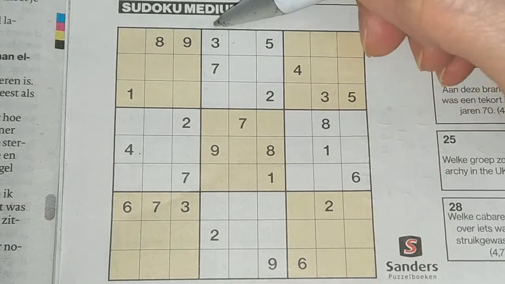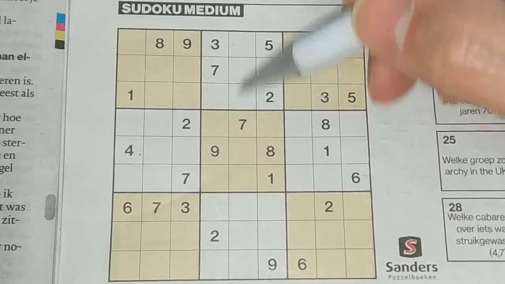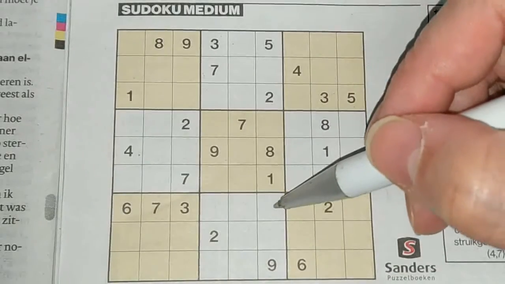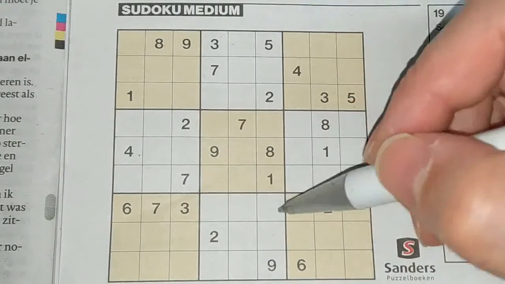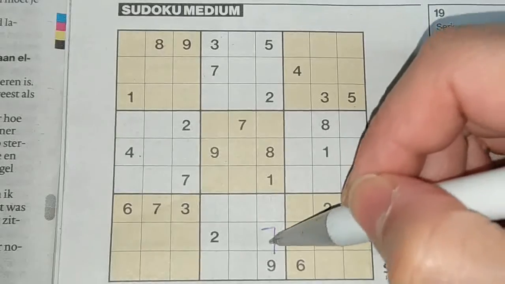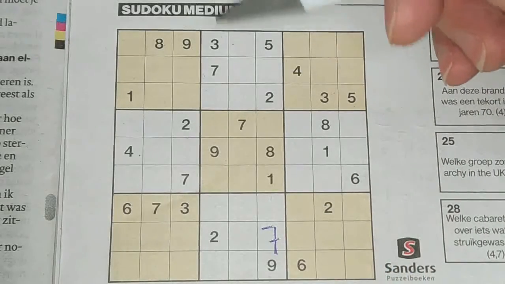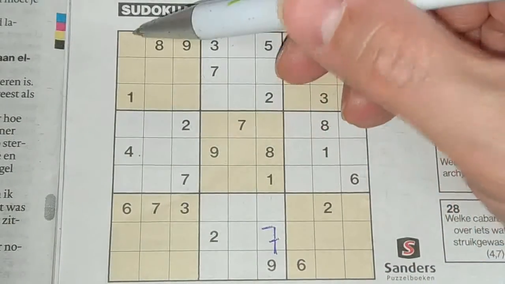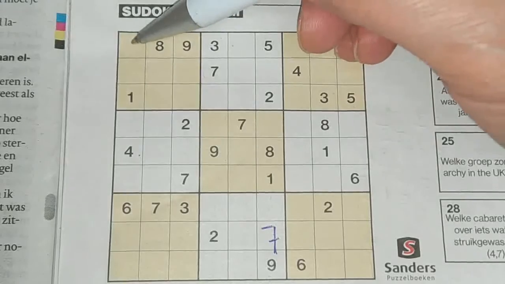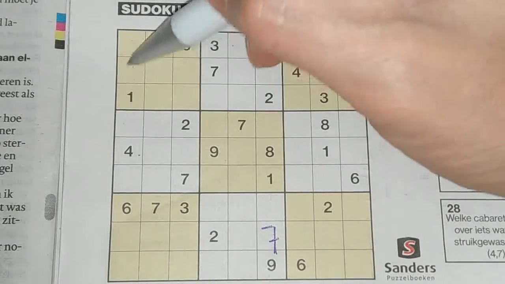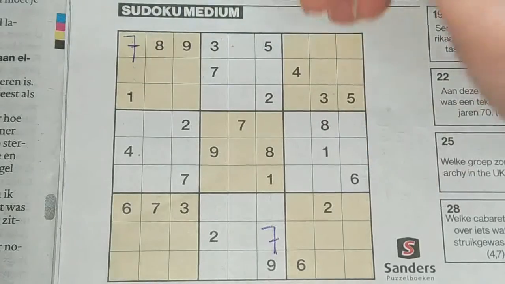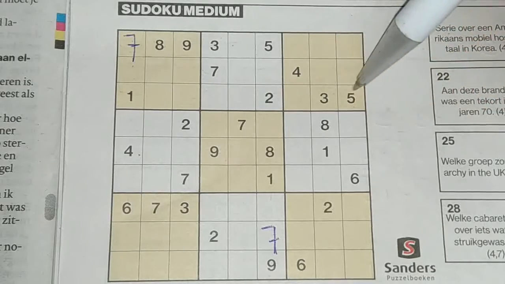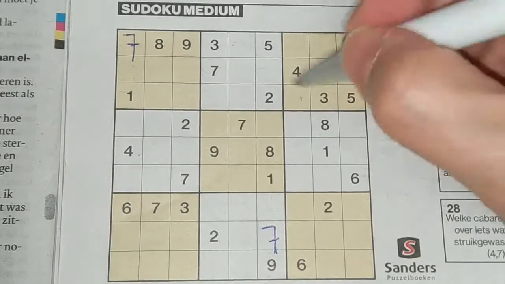I see a 7 in this column, a 7 in the middle column. So in the column next, the only two places for a 7 are here or there, but I see a 7 here, so no 7 there, 7 should be here. Then a 7 in the third column, a 7 in the second column, so in the first column the only two places for the 7 are here and there, but I see a 7 here, no 7 there, 7 should be here. 7 in the first row, 7 in the second row, so in the third row the only place for the 7 should be here.